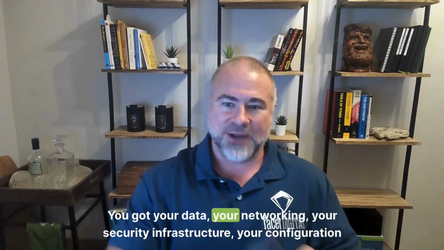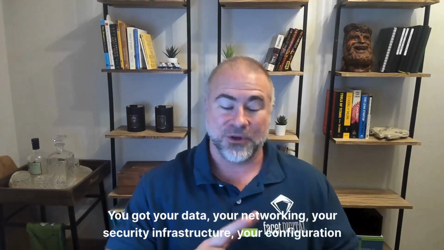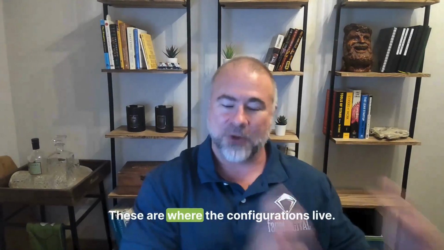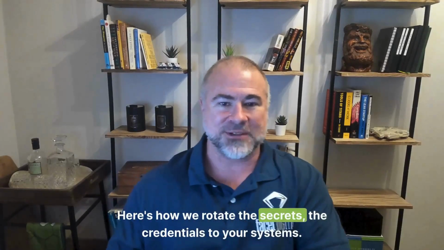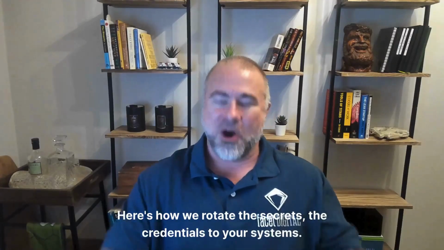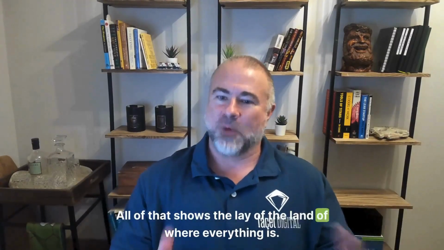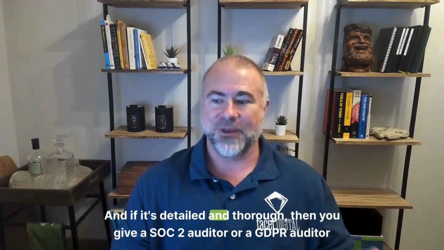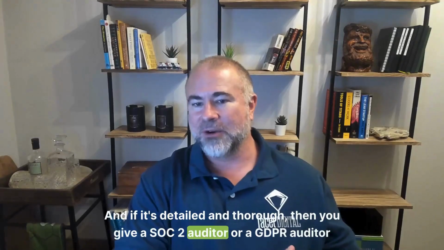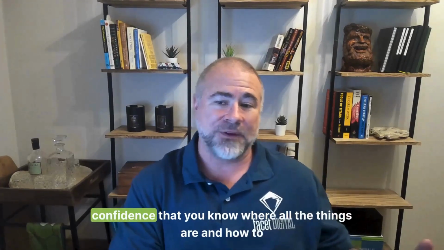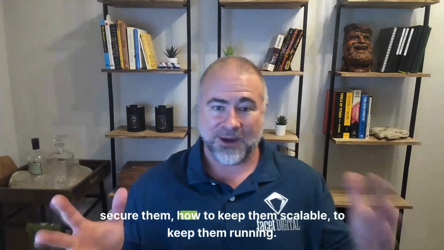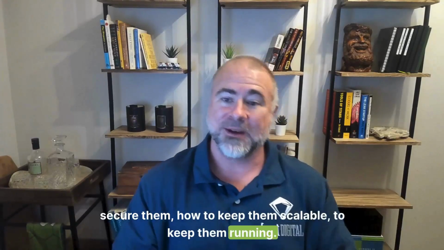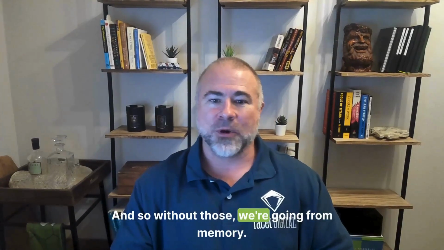So you've got your data, your networking, your security infrastructure, your configuration details. These are where the configurations live. These are where the secrets are stored. Here's how we rotate the secrets, the credentials to your systems. All of that shows the lay of the land of where everything is. And if it's detailed and thorough, then you give a SOC 2 auditor or a GDPR auditor confidence that you know where all the things are and how to secure them, how to keep them scalable, how to keep them running. And so without those, we're going from memory.